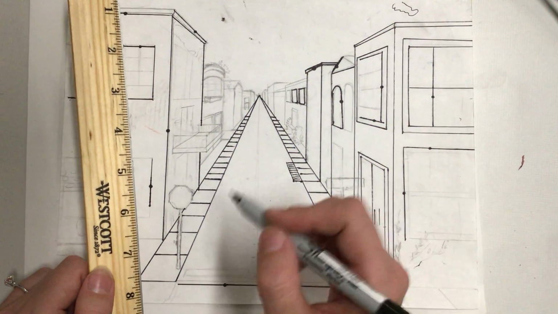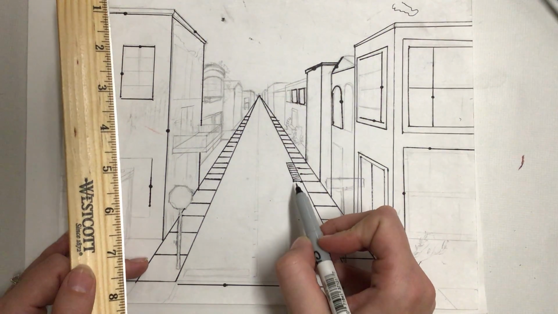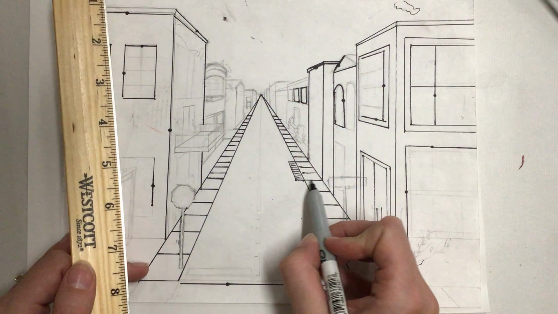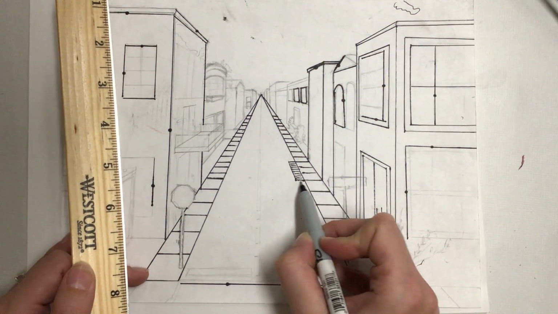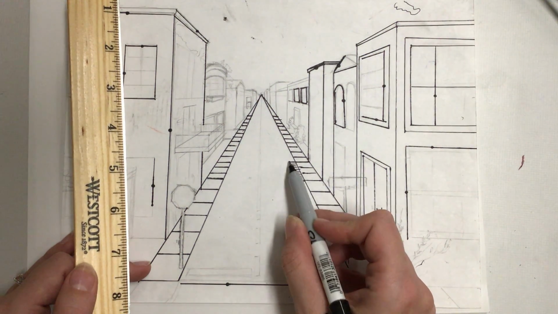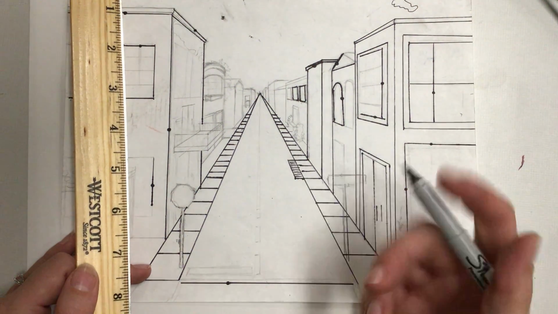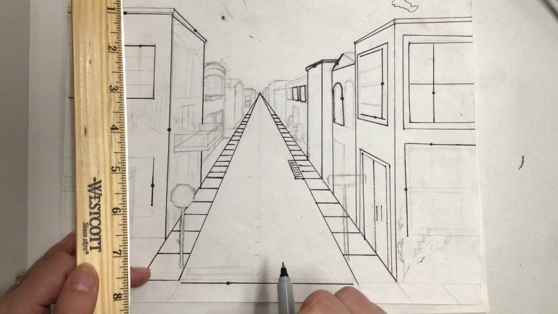Another option I have is to turn it into something else. So for example, this gutter in the street was not planned. What happened was I accidentally made one of these sidewalk lines come out into the street. So what I did is I took my pencil, sketched in a gutter where the water could drain from the street, and then I went over it with Sharpie.